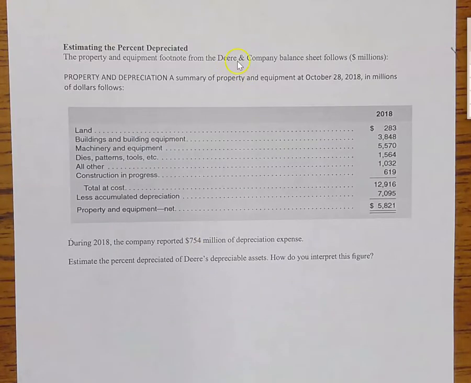So this is evidently a fairly large company, and so if we were to try to take this $754 million, which is in real dollars depreciation expense, non-cash expense, and compare it to the amount of accumulated depreciation that we have, we kind of have to understand how these figures are presented here.